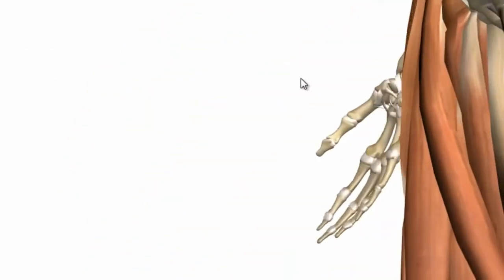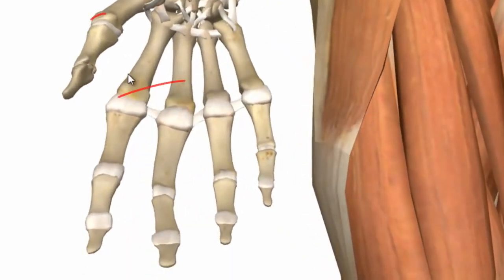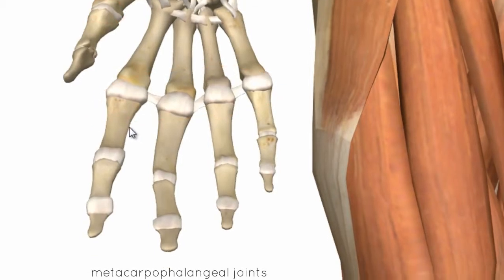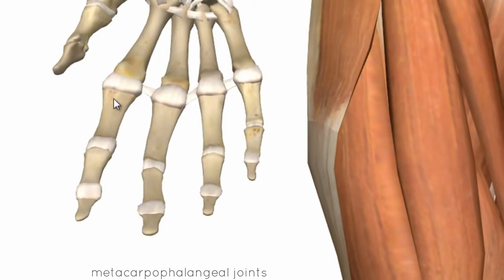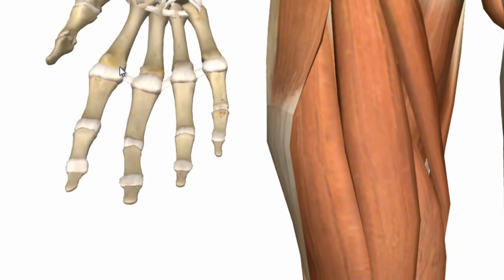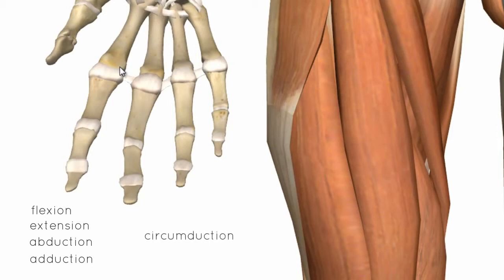Okay, so next we've got these joints between the metacarpals and the phalanges. These are called metacarpophalangeal joints. These joints are condylar joints, and you get much more movement at these joints than the previous joints. At the metacarpophalangeal joints, you get flexion, extension, abduction, and adduction, and you can combine all these to produce circumduction, and then you've got a little bit of rotation at these joints as well.